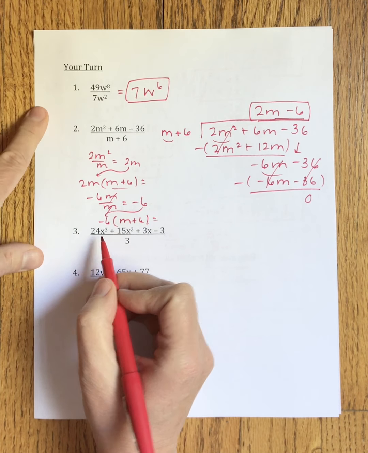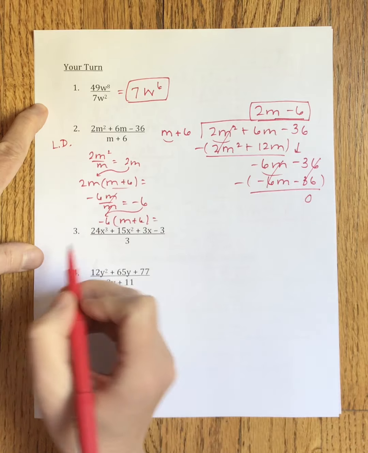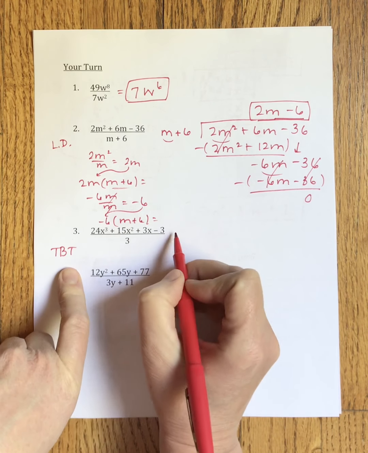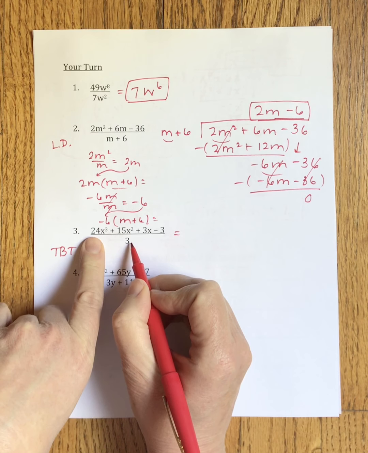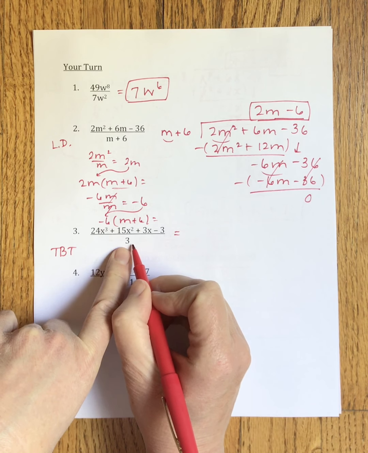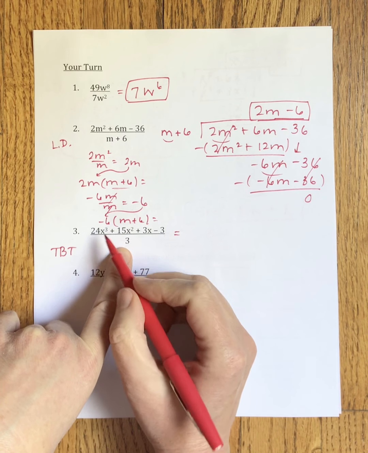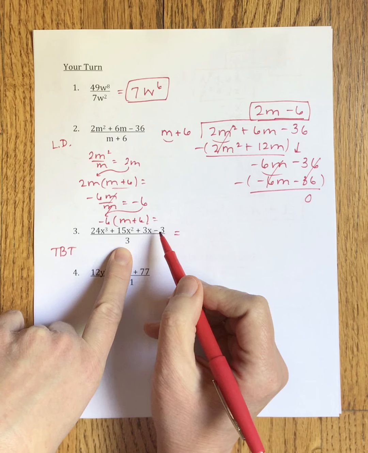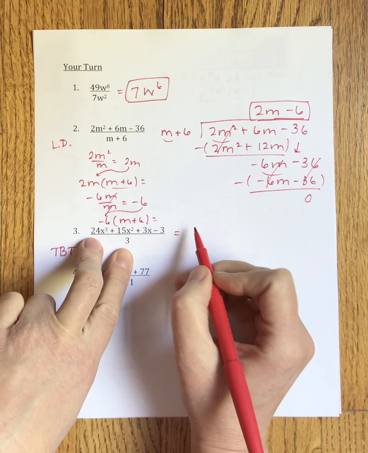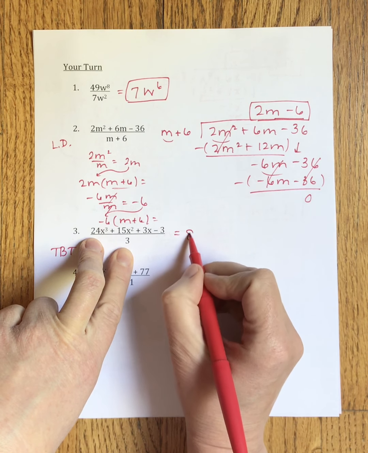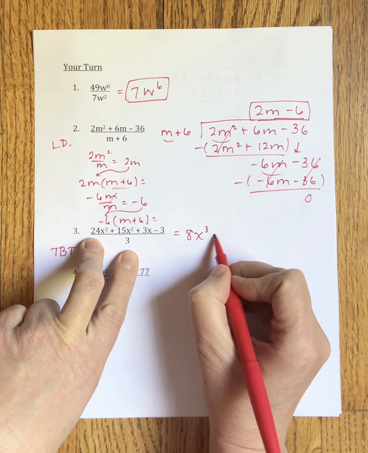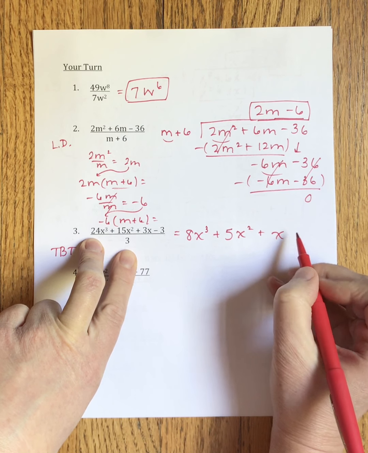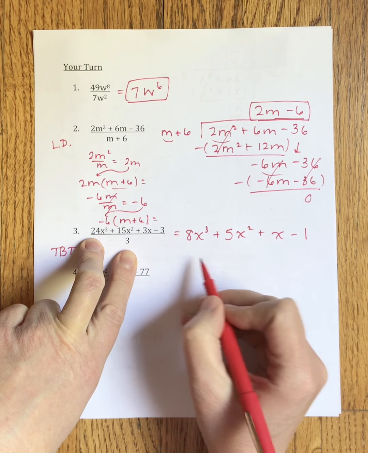Number 3 is an example where we need term by term division. Since we're only dividing by a single term, there are not any x's along with that 3. So really we just need to make sure to divide all these coefficients by 3. The x parts will stay the same. So 24 divided by 3, 8x cubed, plus 5x squared, plus x minus 1.